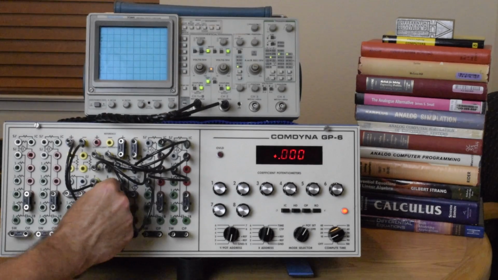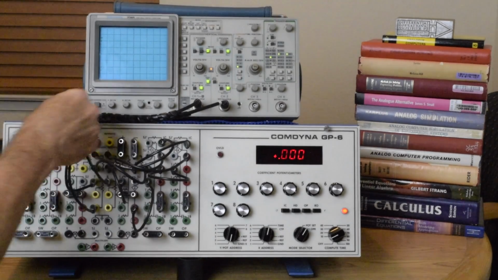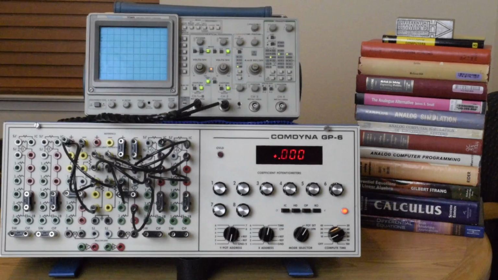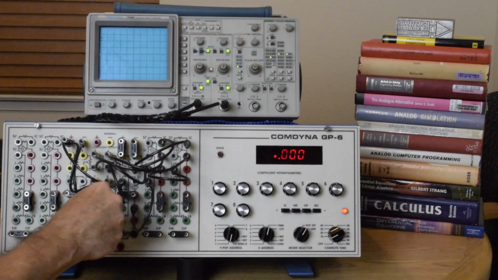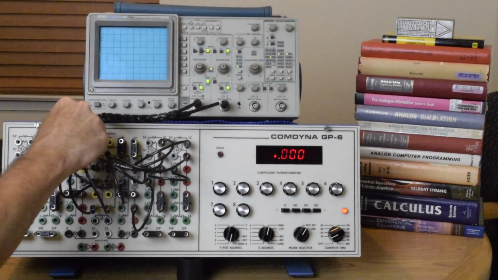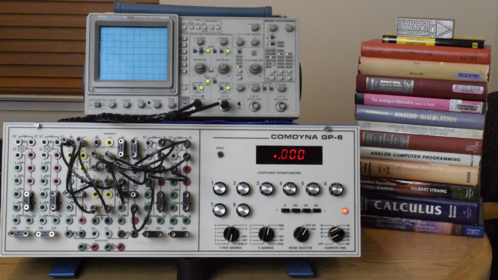And then the same thing on 8. We'll go from the upper side of 8 to the positive terminal, and the lower side of 8 to the negative terminal, and I can just stack these jumper wires.